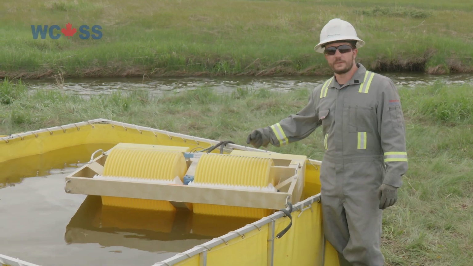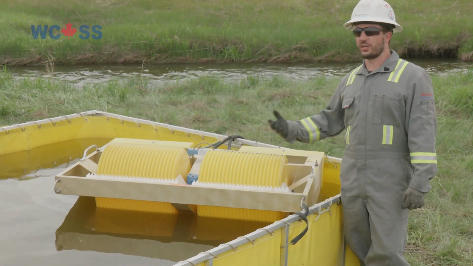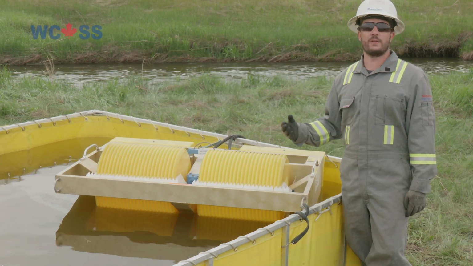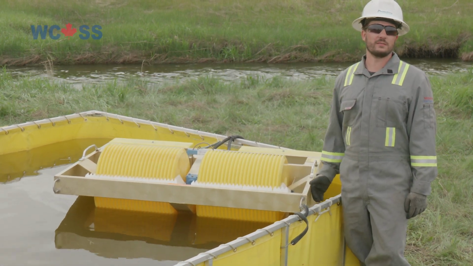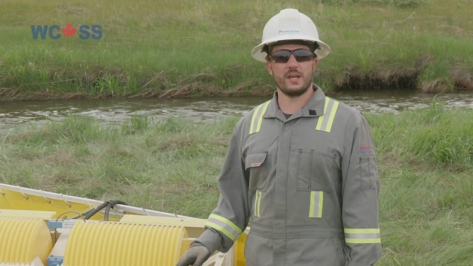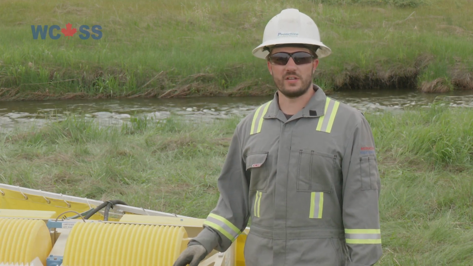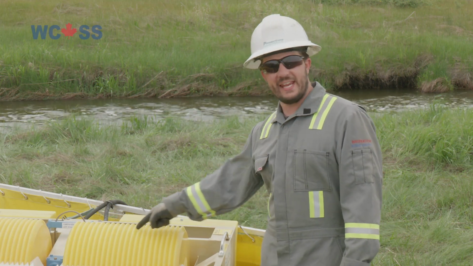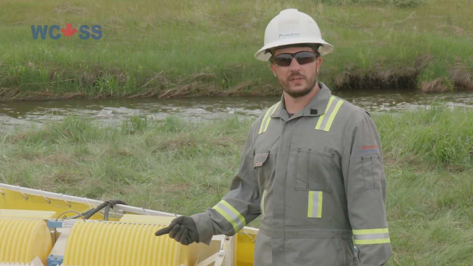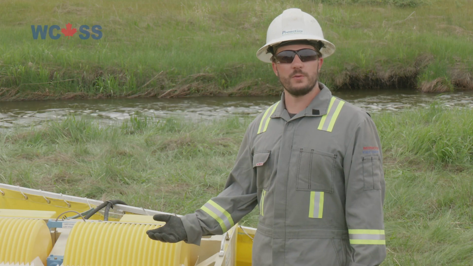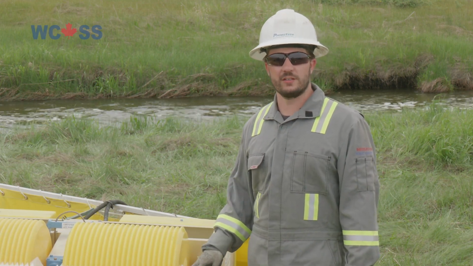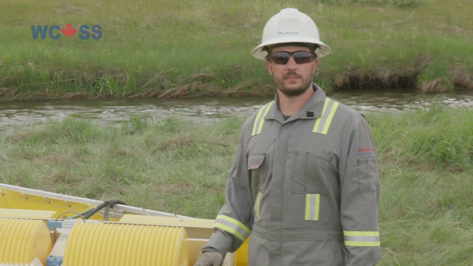Due to the grooves in these drums, you increase your surface area, which makes this a very efficient skimmer, again, for still water environments. No matter which style of skimmer you're using, it's very important to manage the operation by controlling the speed. The faster the drum is spinning, the more water you may pick up, and the less effective the overall operation will be in terms of oil recovery.